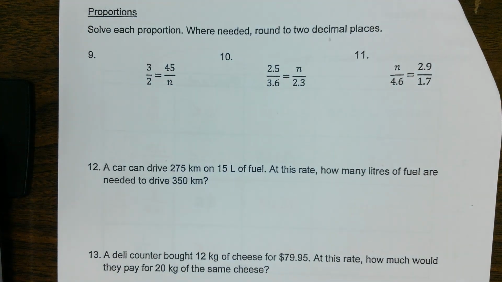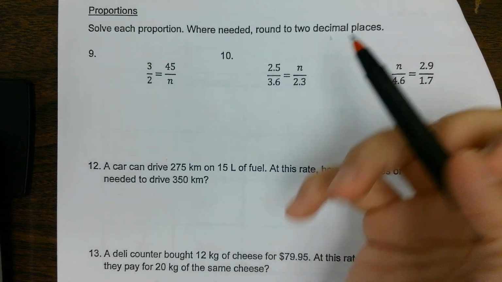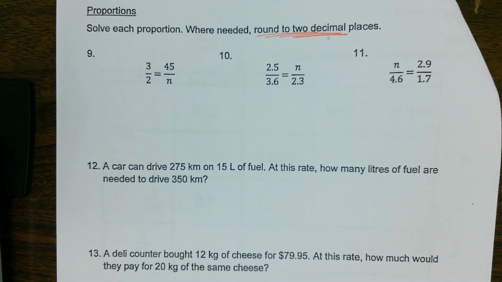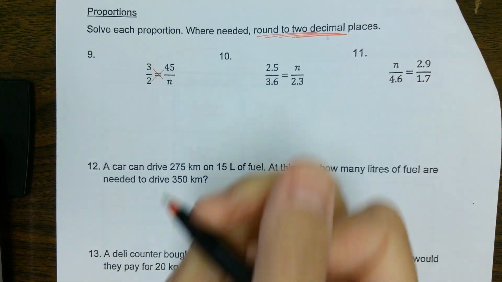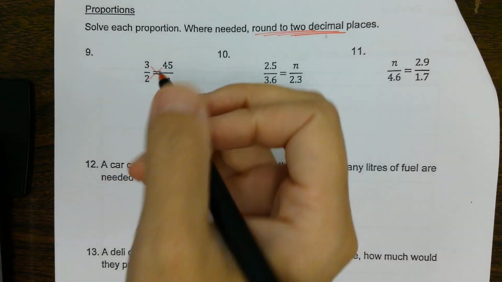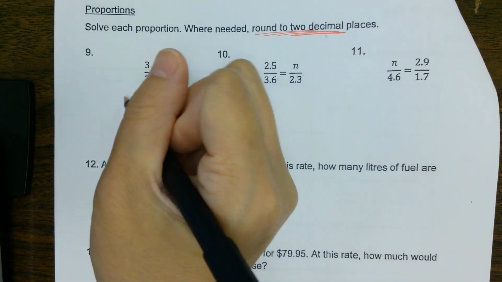Okay, back page, solve each proportion. We did this yesterday. Read the question carefully, round to 2 decimal places. People don't read the questions. Okay, the easiest method, I think, is just cross multiply, divide. I taught you guys both ways. You can do either or, it doesn't matter. So let's say I do it this way.